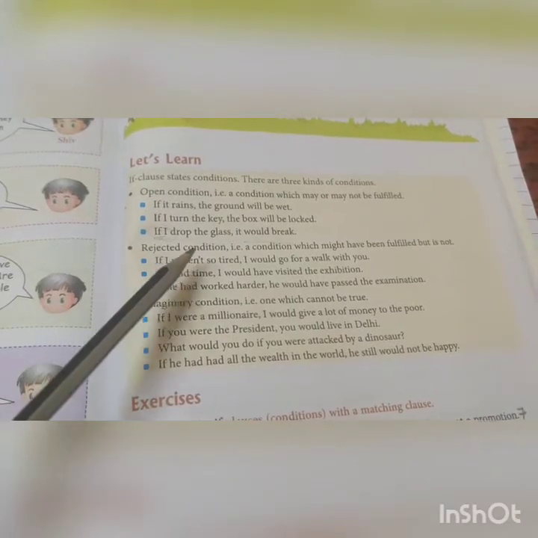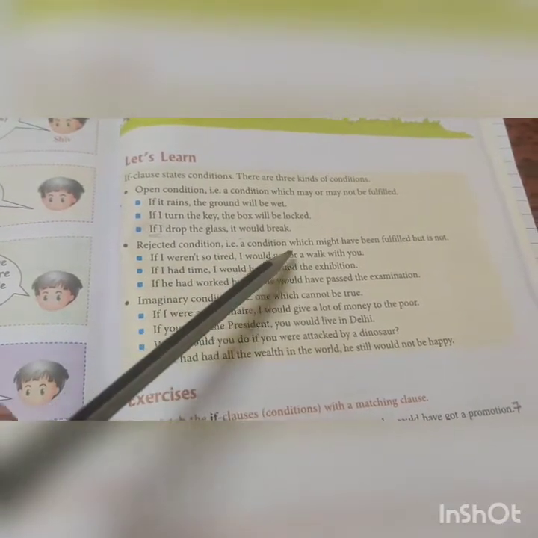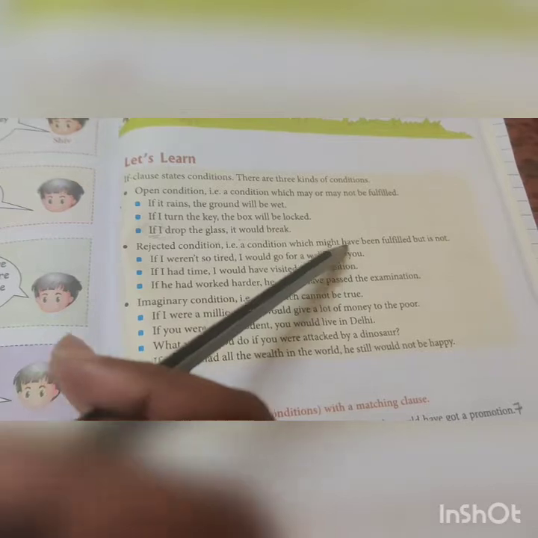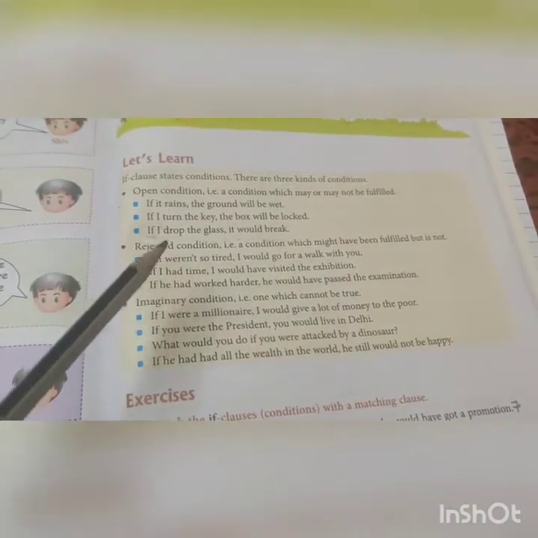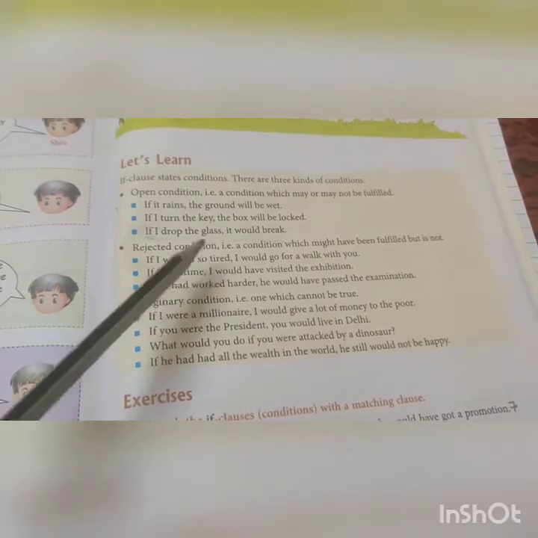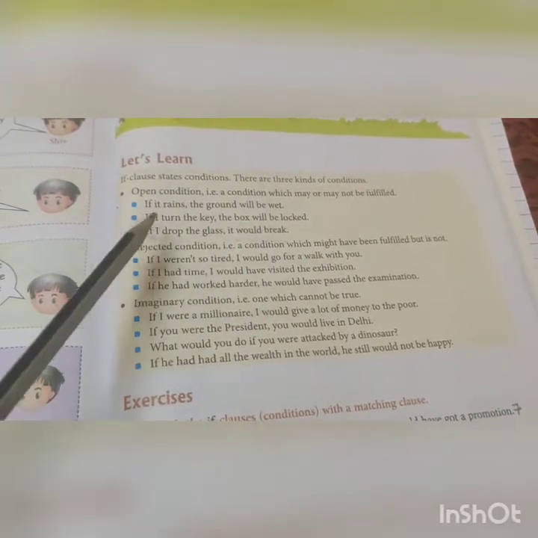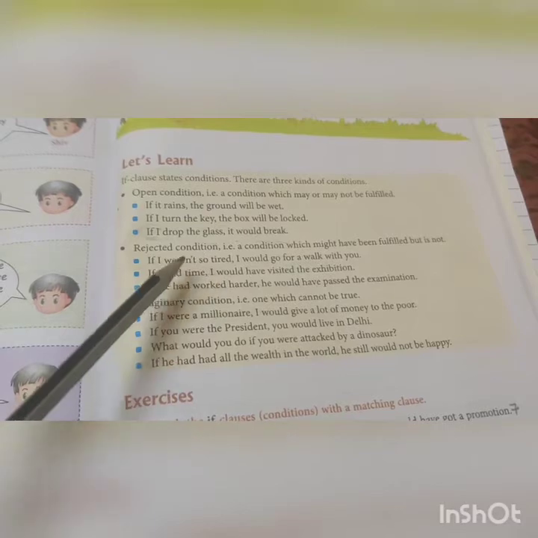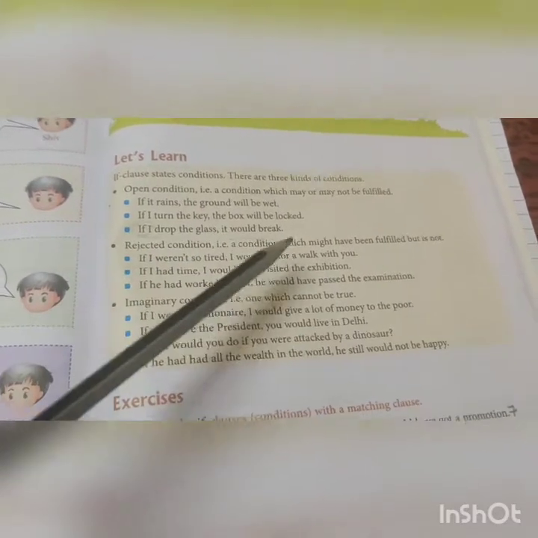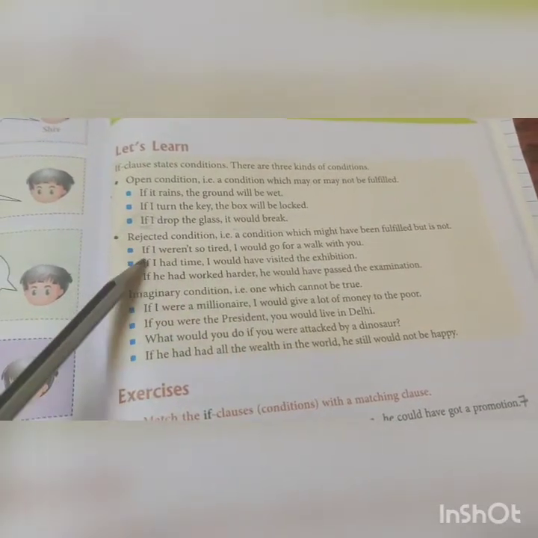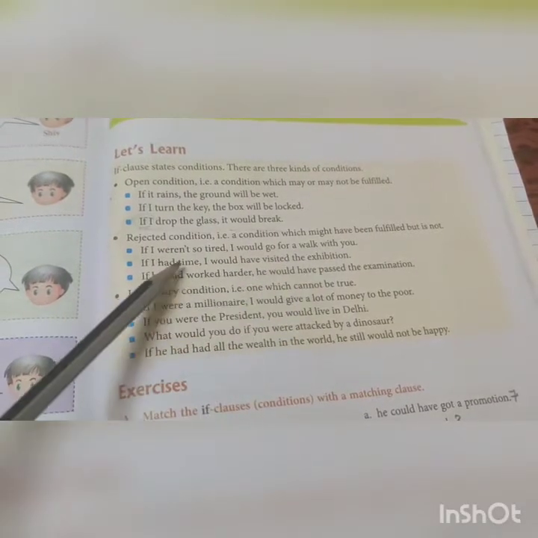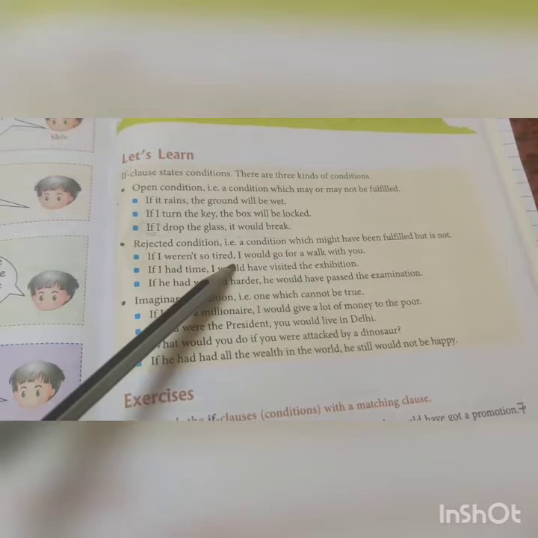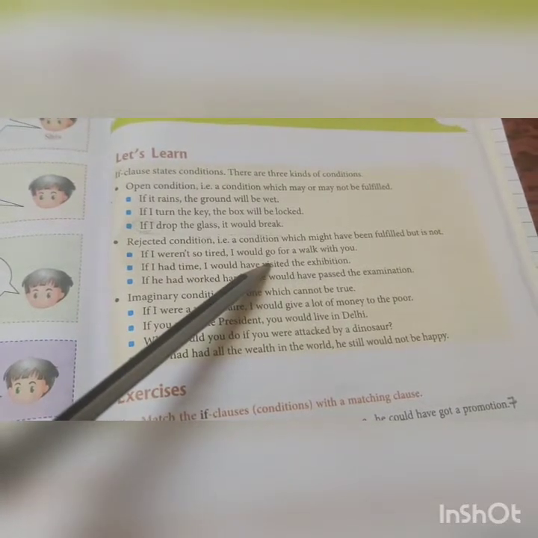The next is rejected condition. That is something which might have been fulfilled but was not. That means something in the past. It is like a chain: if this had been fulfilled, then that would have happened. So if I weren't so tired, I would go for a walk. If I was not tired, then I would go for a walk.